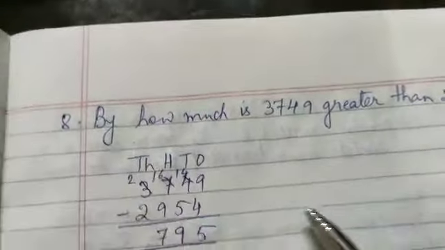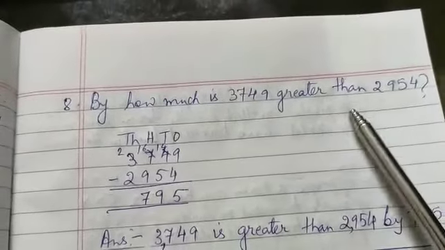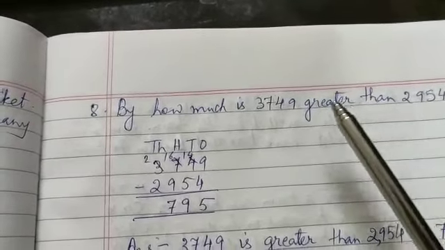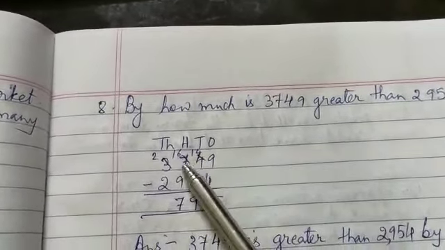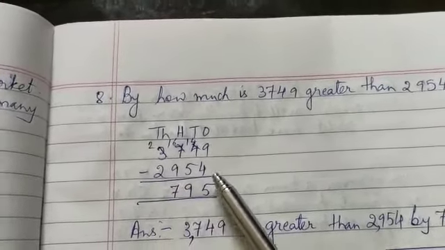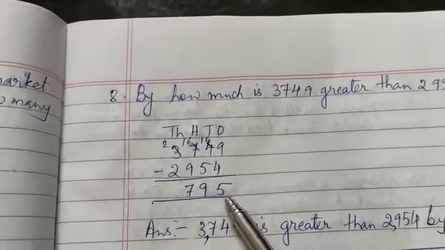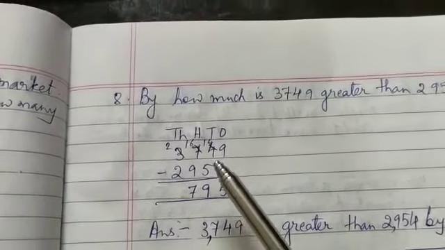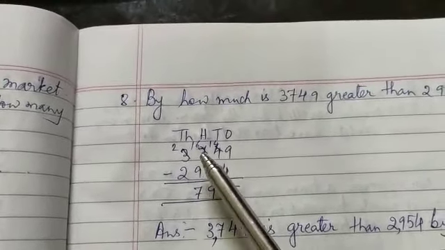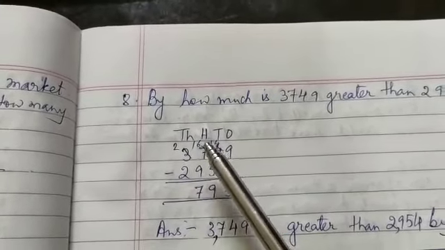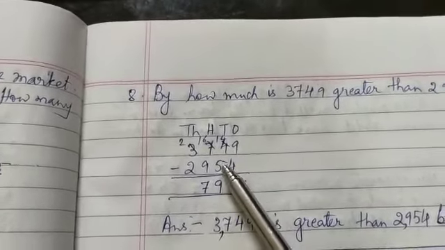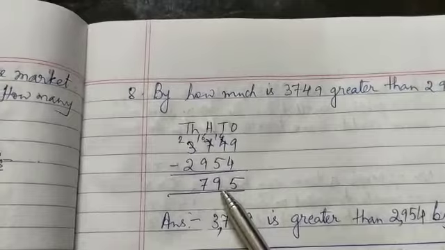By how much is 3,749 greater than 2,954? What you have to do? You have to subtract the smaller number from the greater number. So write the greater number on top, 3,749 minus 2,954. First you subtract the ones, 9 minus 4, 5 ones. Write 5 in the ones column. In the tens column, 5 is greater than 4. So you have to borrow 100. 700 becomes 600 and 100 change it to 10 tens. Now 10 plus 4 is 14 tens. 14 minus 5 is 9 tens. Write 9 in the tens column.